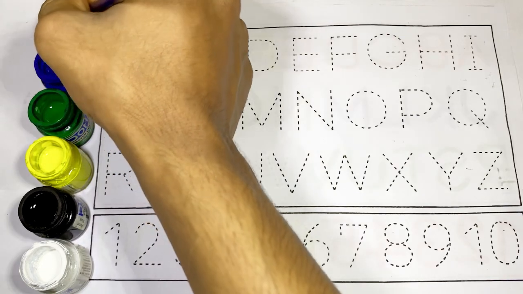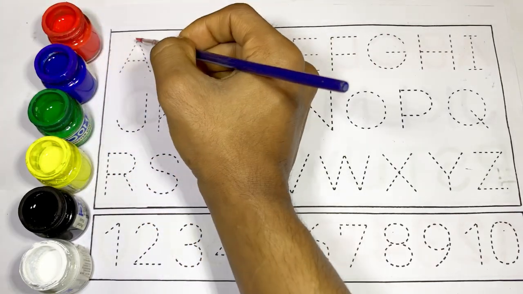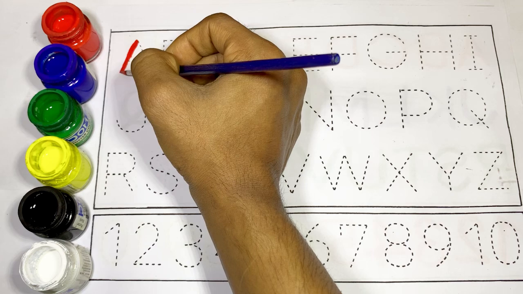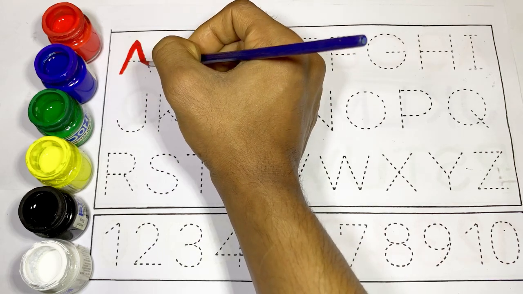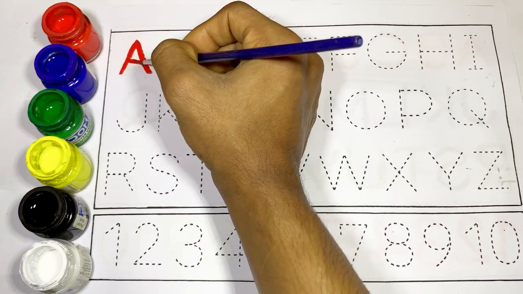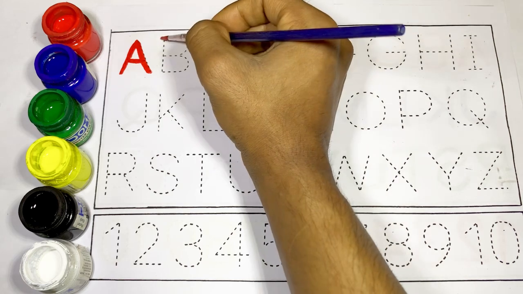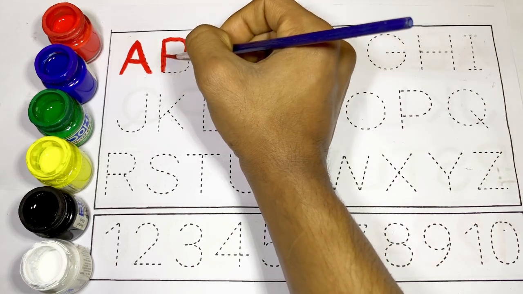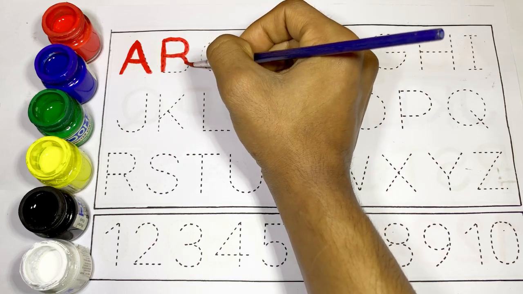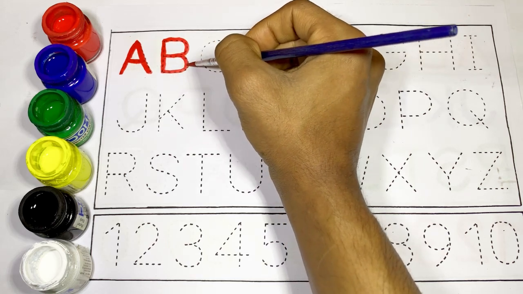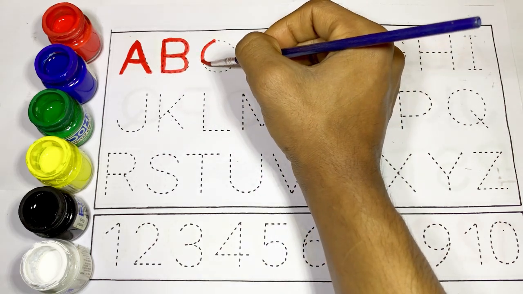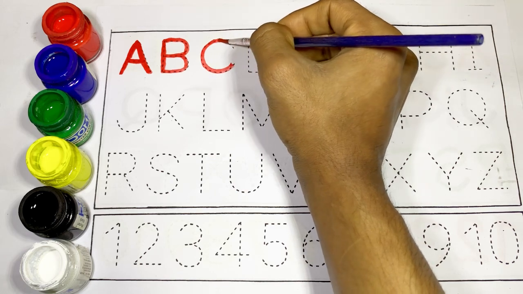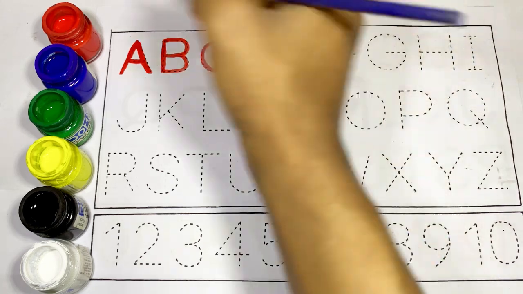Kids, first draw A. A for apple, A for aeroplane, and use red color. B. B for ball, B for bat. The alphabets of B. C. C for cat, C for car.